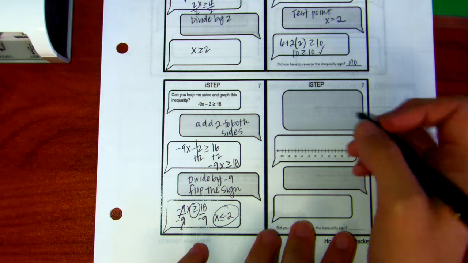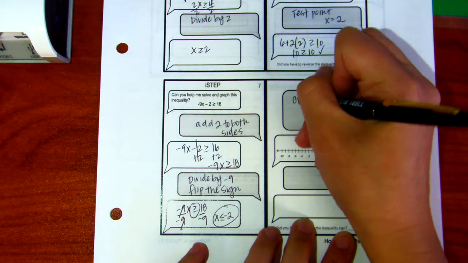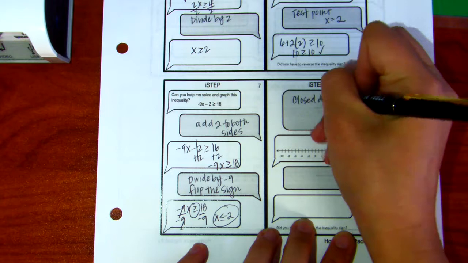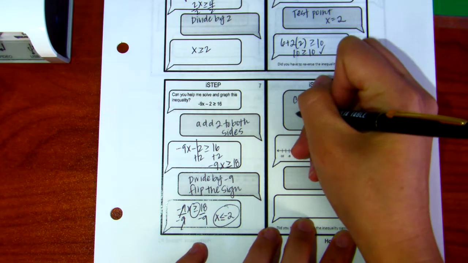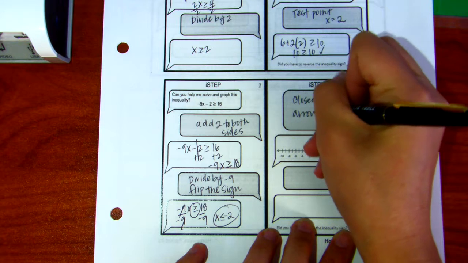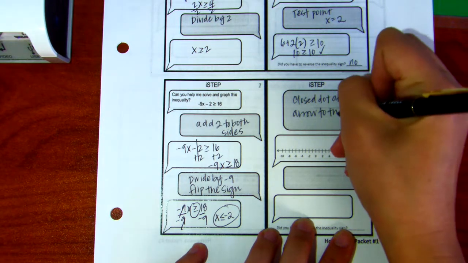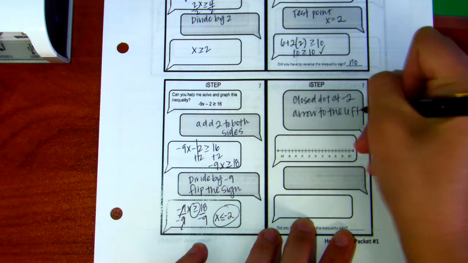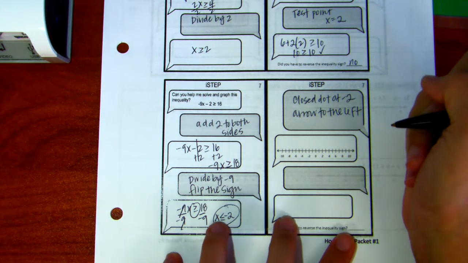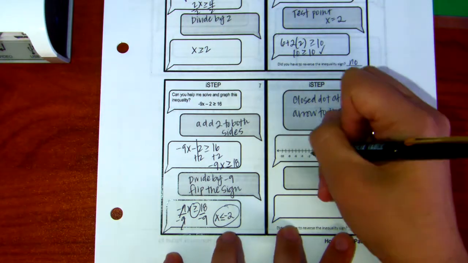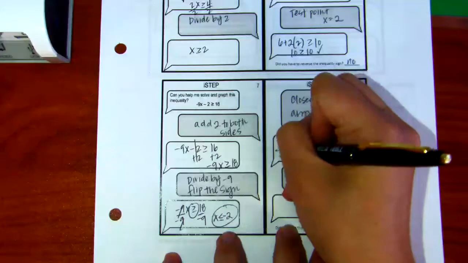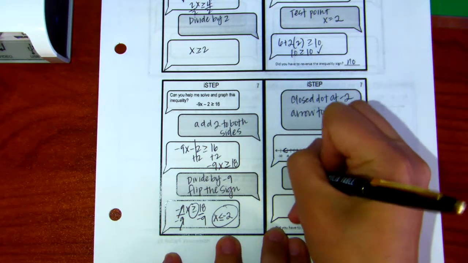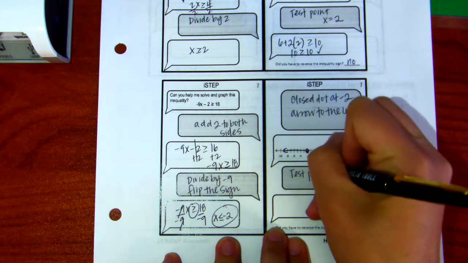How would we tell them how to graph it? Closed circle at negative 2, going to the left. What's going to the left? Arrow. Because the solutions are less than negative 2. What's a good test point? Negative 2.